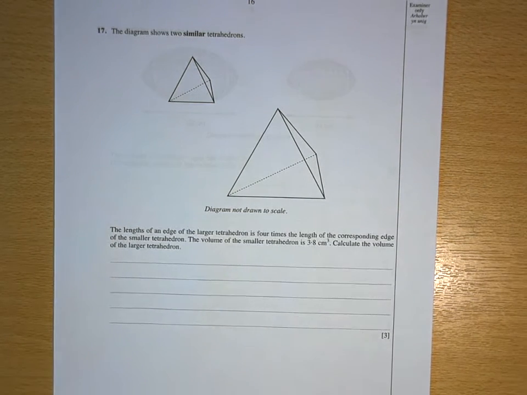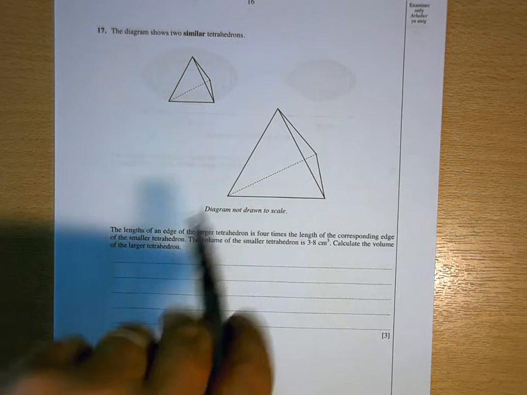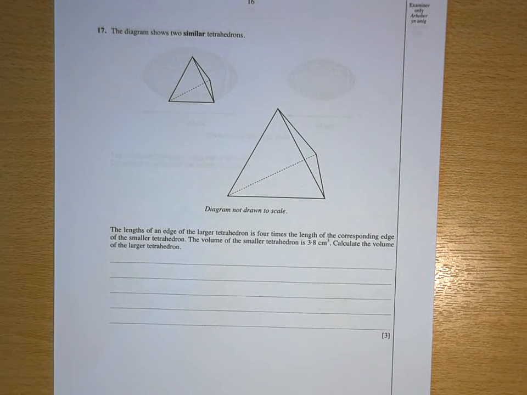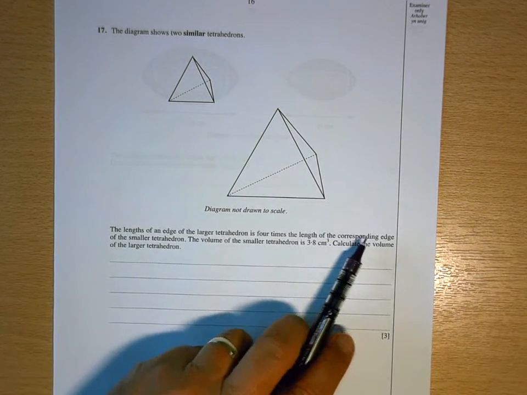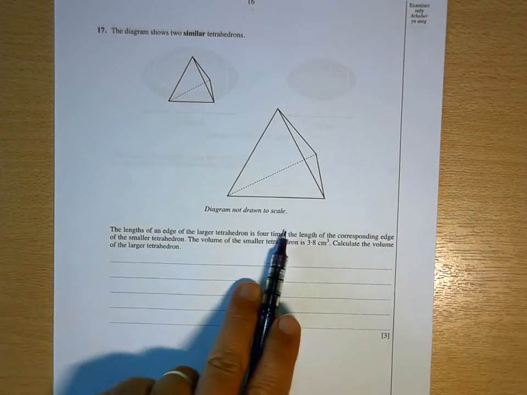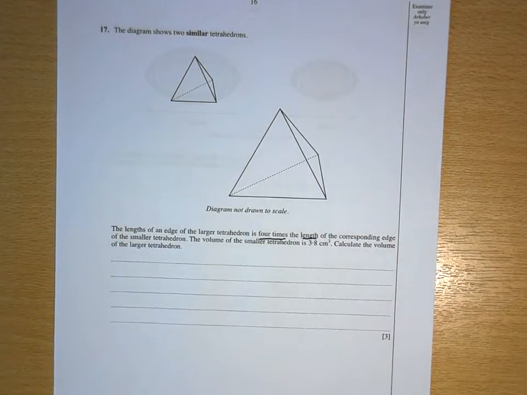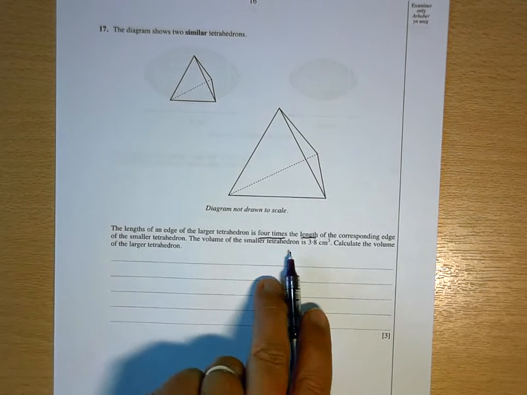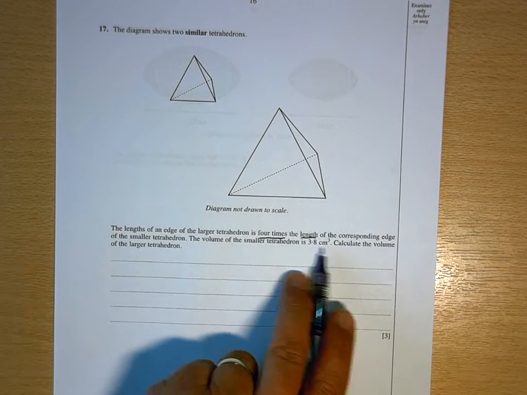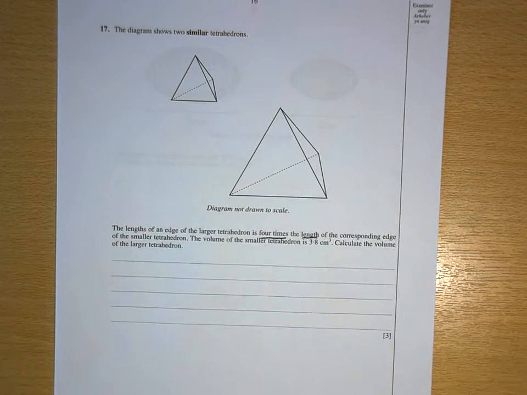Diagram shows 2 similar tetrahedrons. So a tetrahedron is like a triangular pyramid. All the faces are triangles. The length of an edge of the larger tetrahedron is 4 times the length of the corresponding edge. So I've got a length scale factor. The volume of the smaller tetrahedron is 3.8. Calculate the volume of the larger.